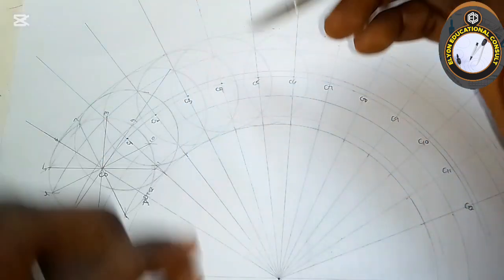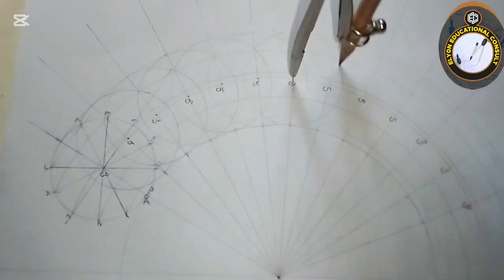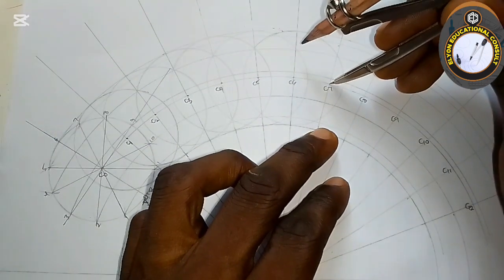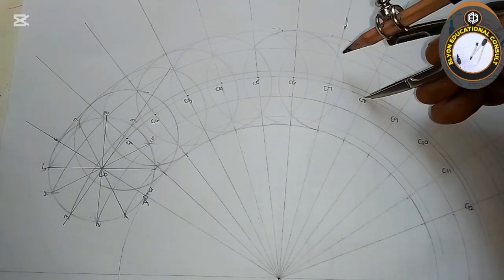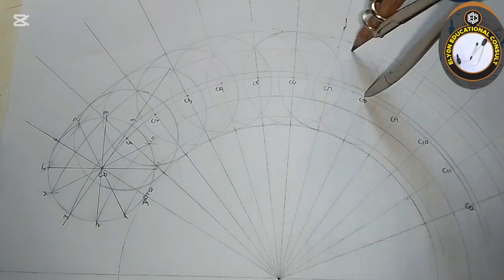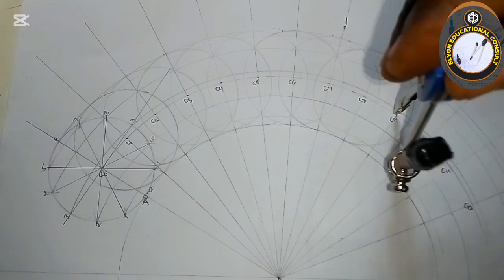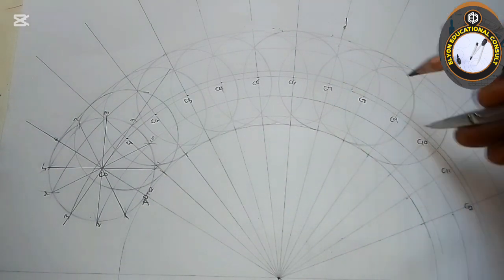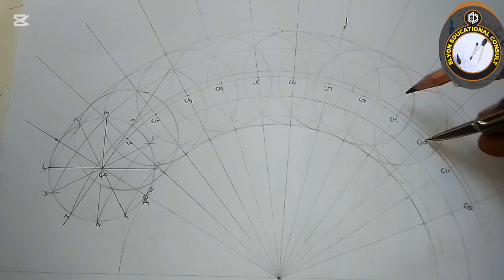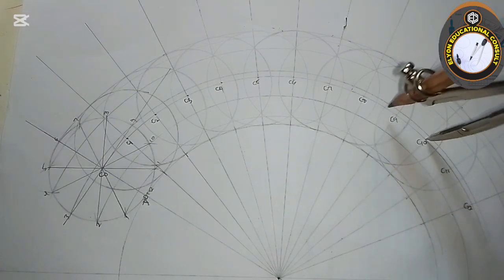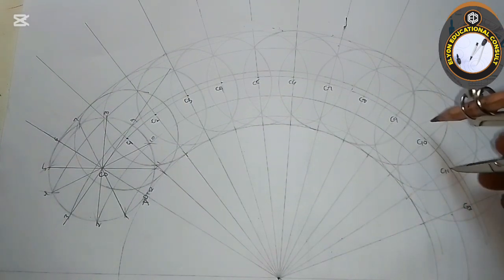Okay, so at C6, draw, then C7, center of the 7th circle, draw, then C8, draw, C9, C10, C11, and C12 now.